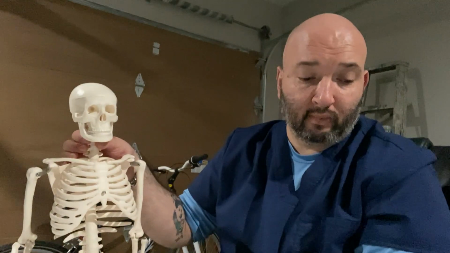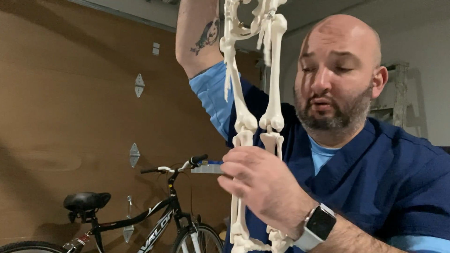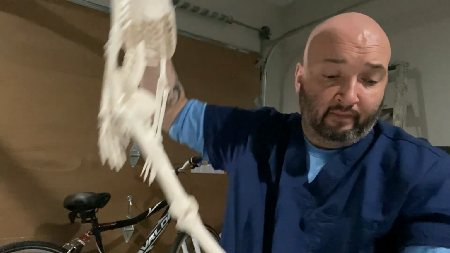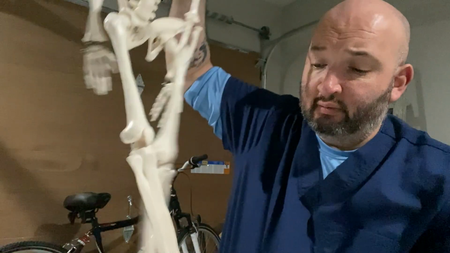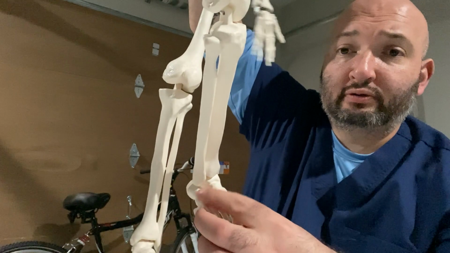Sternal, or the sternum, is where our ribs connect. This is the sternum here. Sural refers to the calf of the leg. So where there's flesh, this is the sural. Tarsal, this is the tarsal area here.